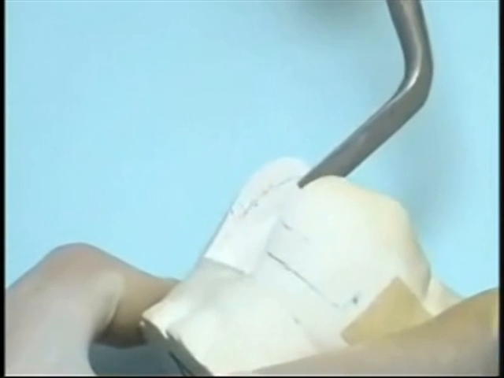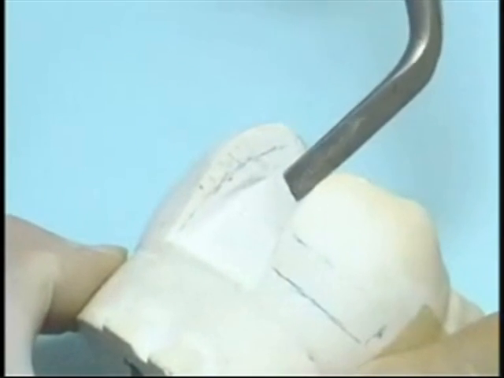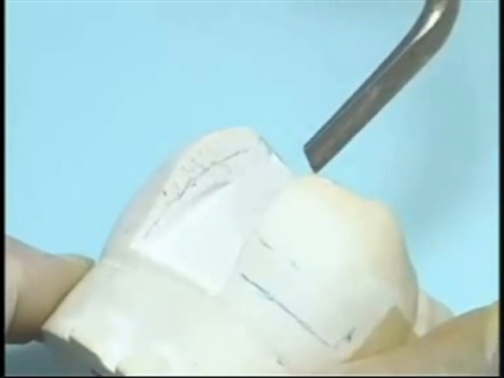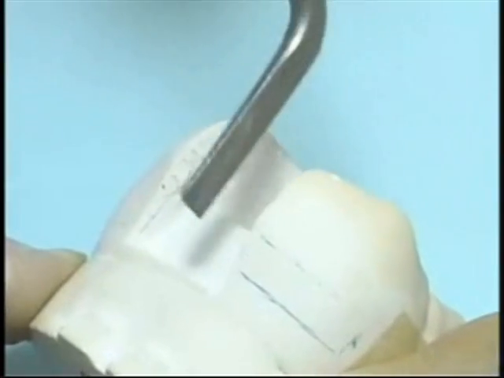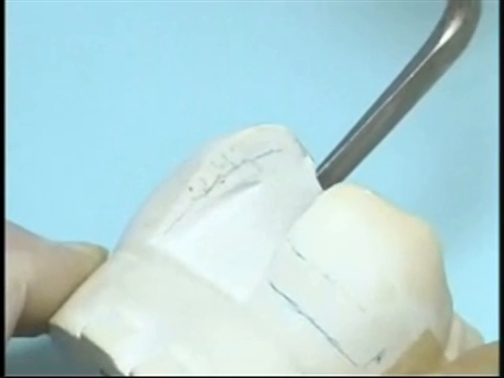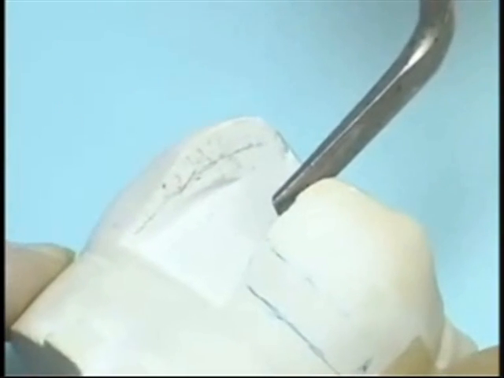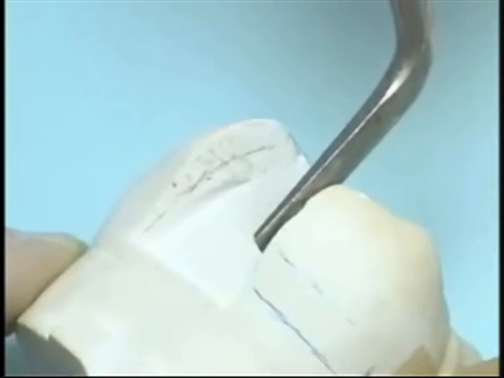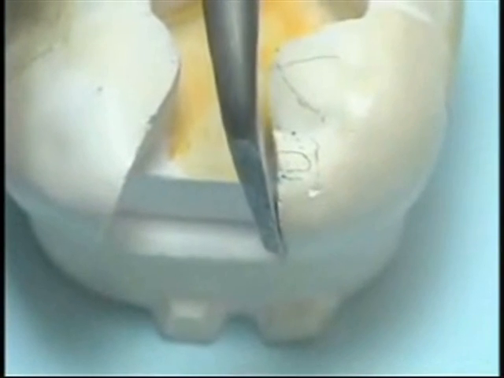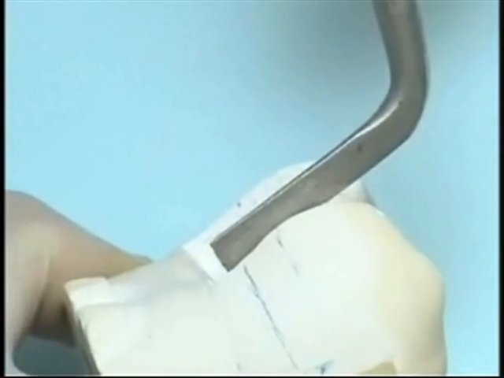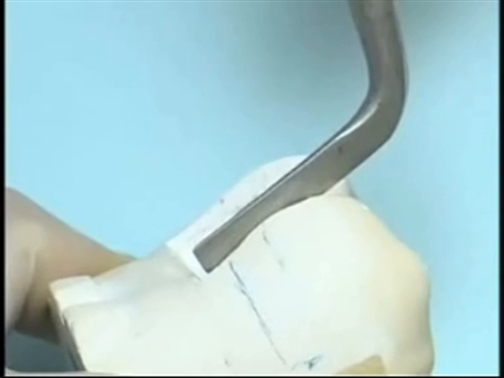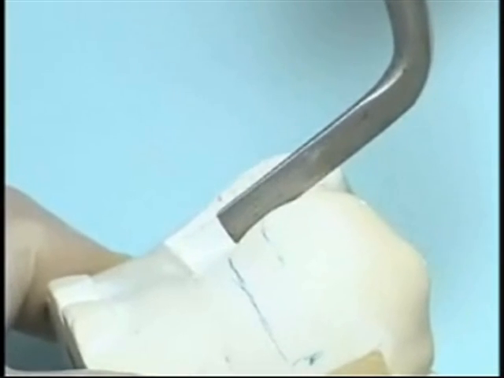There are two directions we must consider when using hand instruments on the proximal box: occluso-gingival and axio-proximal. Occluso-gingivally, you want to hold the instrument parallel to the wall, and proximo-axially, you want to hold the instrument 90 degrees to the tangent of the tooth structure. You do not want to be at an angle to the tangent of the tooth structure.